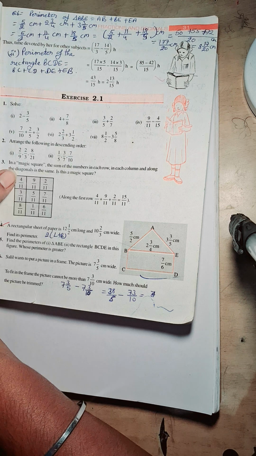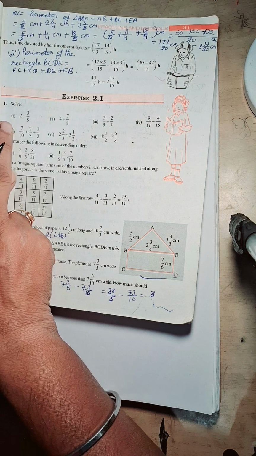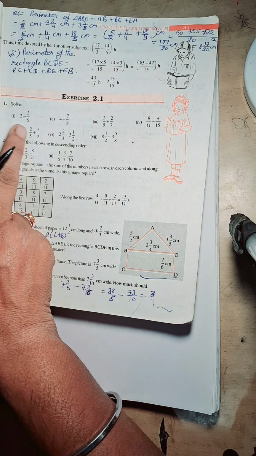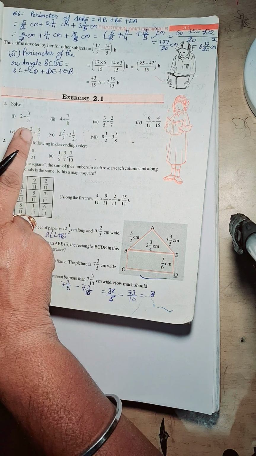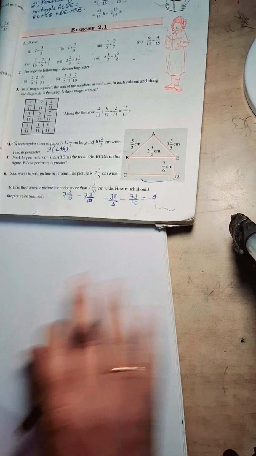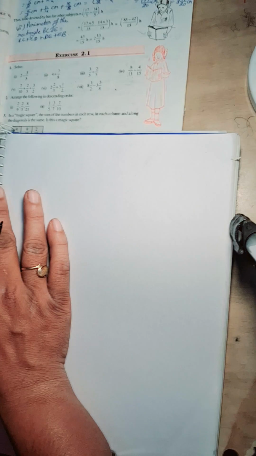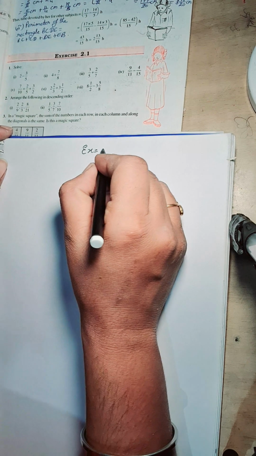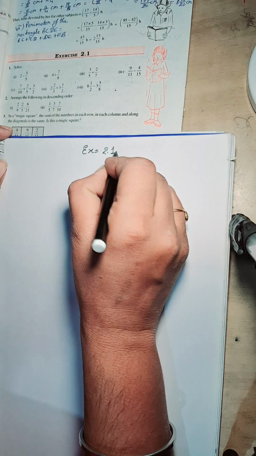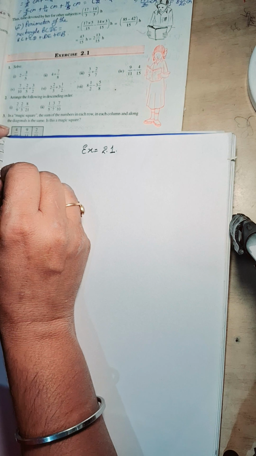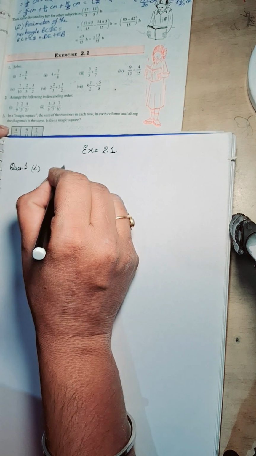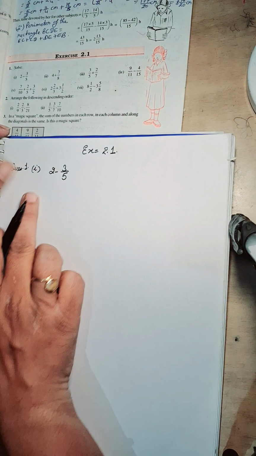From exercise 2.1, we have question number 1. So we need to solve it. The question is 2 minus 3 by 5. We have to solve that question. 2 minus 3 by 5, right?